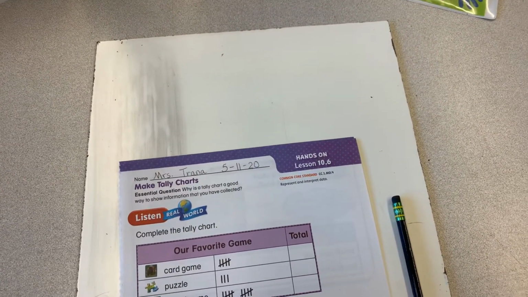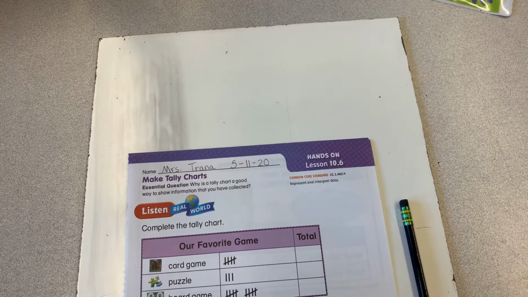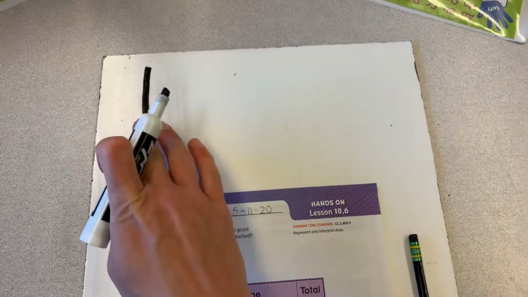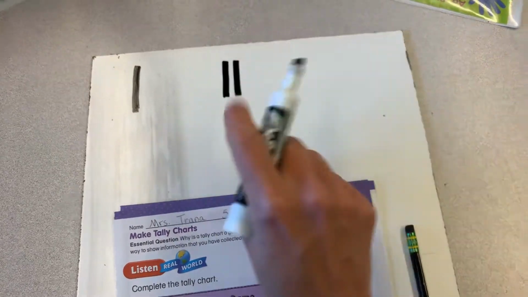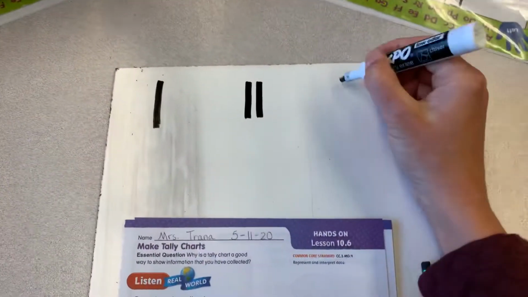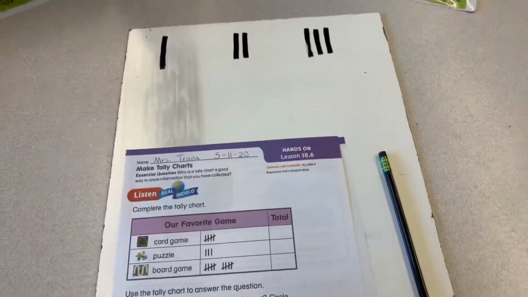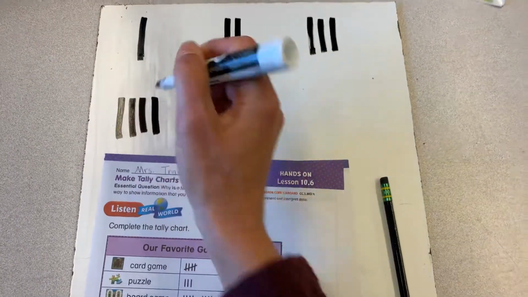about tally marks. When I'm making tally marks, every line represents 1, doesn't it? So if I had the number 1, it would look like this. The number 2 would look like that. The number 3, number 4 would look like that.